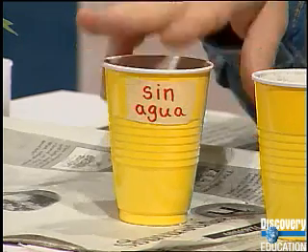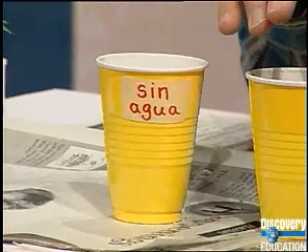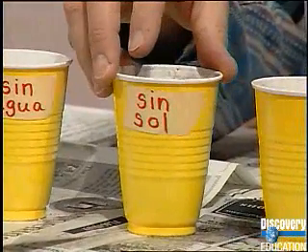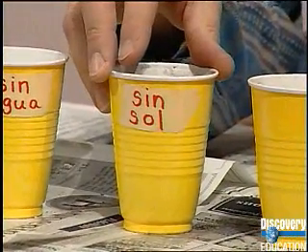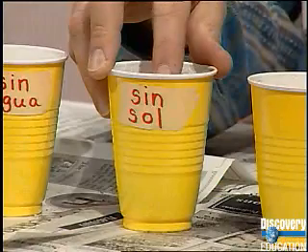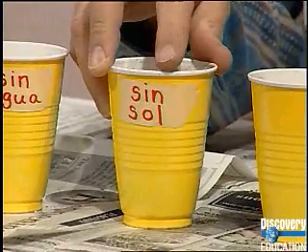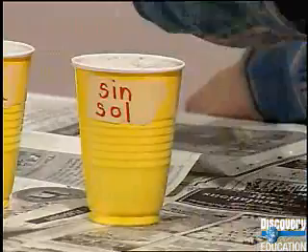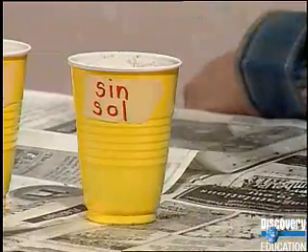Okay? The second one, I said I'm going to put sin sol. Remember, sol is the sunshine, sun. So sin sol means without sun. So I'm going to go ahead and put some water into this one. Here goes.